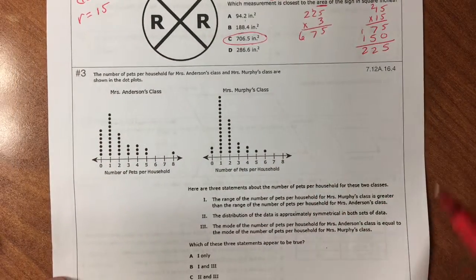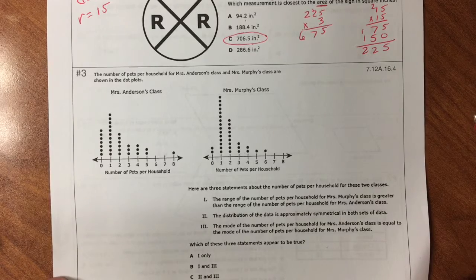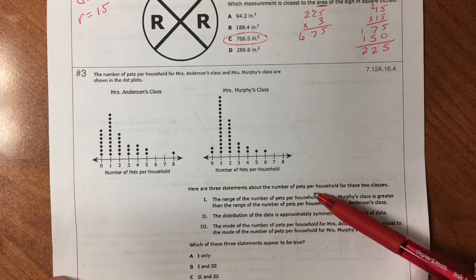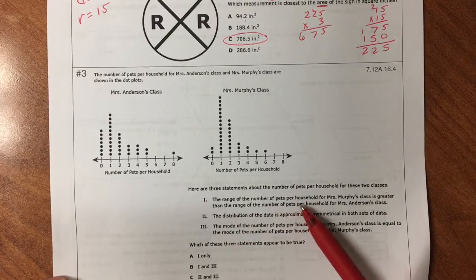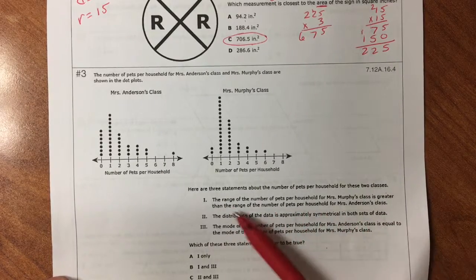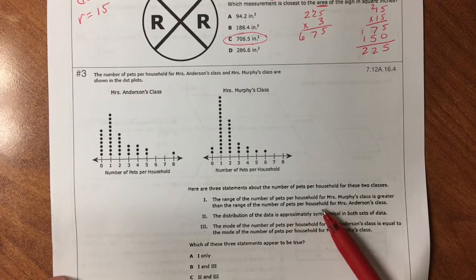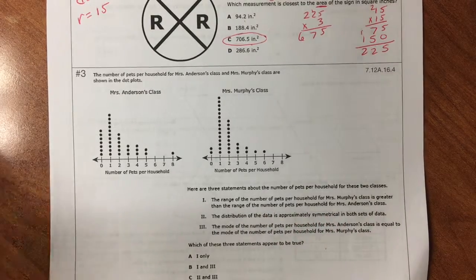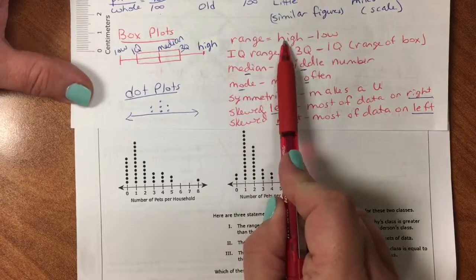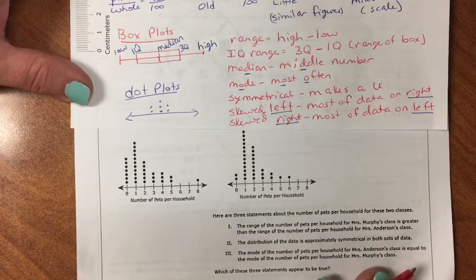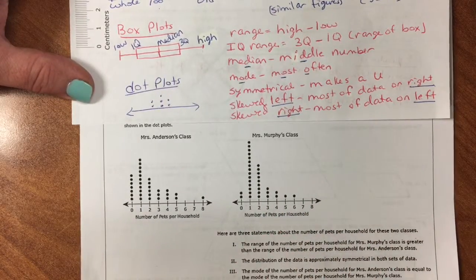All right, number 3. The number of pets per household for Mrs. Anderson's class and Miss Murphy's class are shown in the dot plots. Here are 3 statements about the number of pets per household for these 2 classes. The range of the number of pets per household for Miss Murphy's class is greater than the range of the number of pets per household for Mrs. Anderson's class. Well, on that brain dump, I listed out what range means. Range is the high minus the low. So I need to find the high minus the low for both of these.